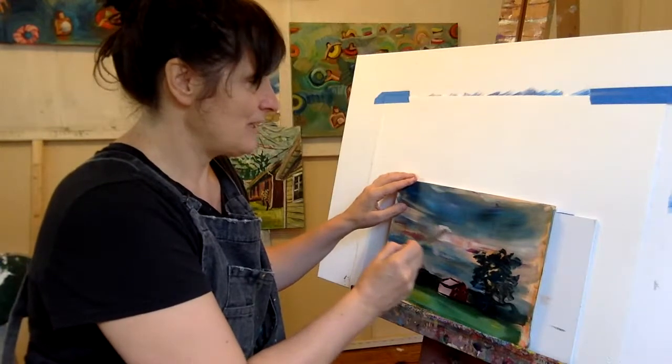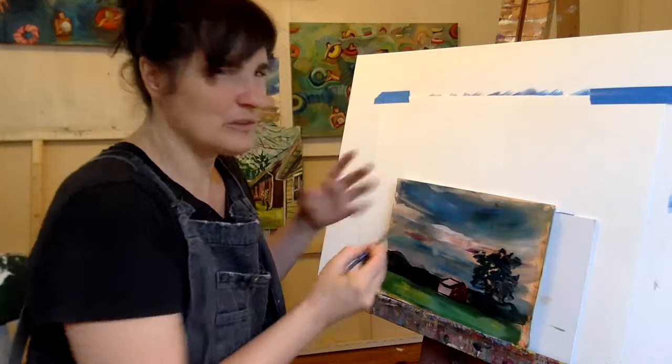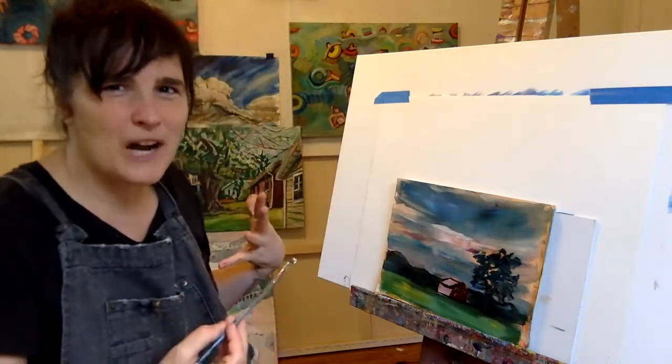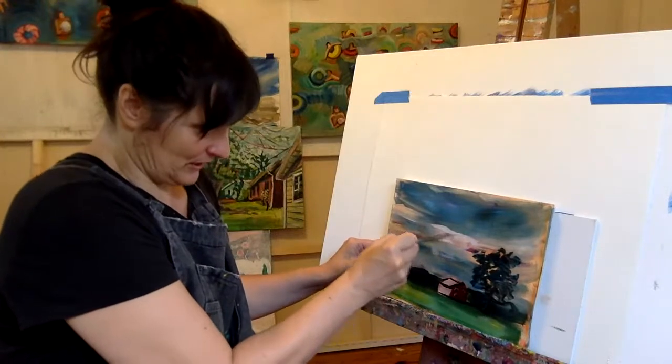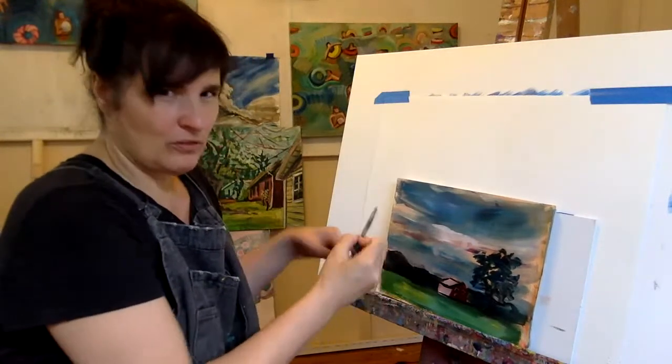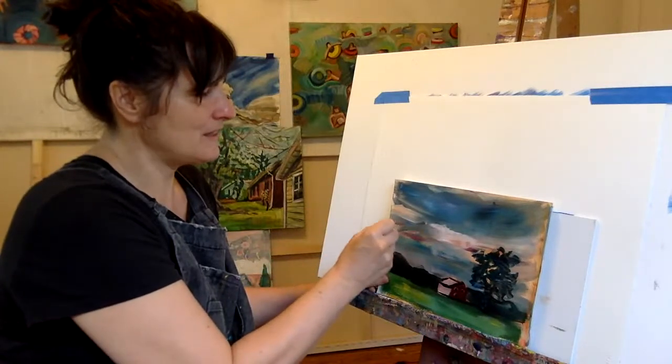When you're trying to get a little bit of detail, or if your paint isn't wet enough, sometimes that can give this overwrought quality to the painting, or if you're over blending.